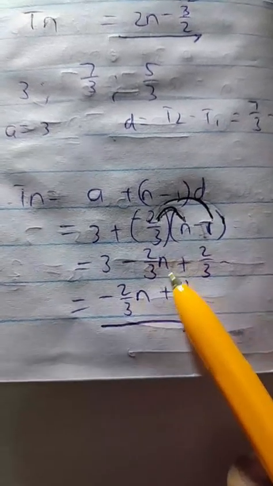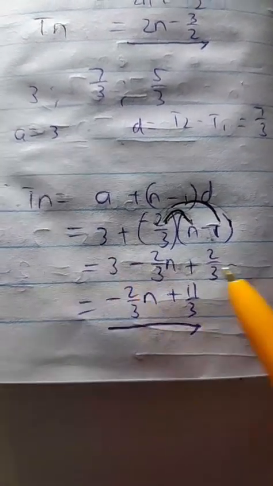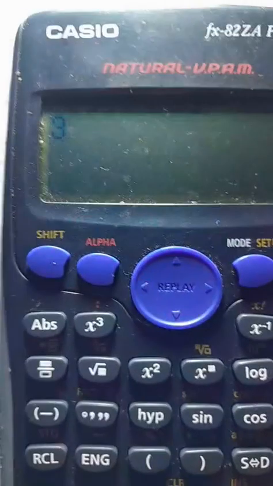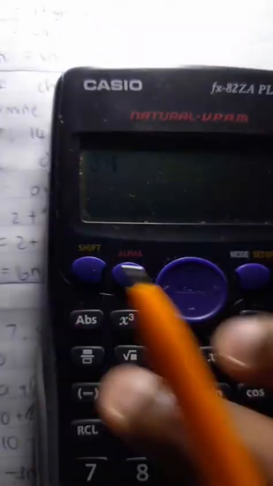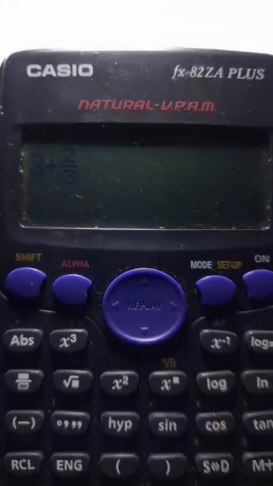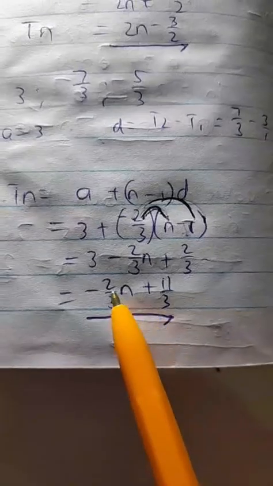Then we add the like terms. Negative 2 over 3n is our first term. Then we follow it with 3 plus 2 over 3. What's 3 plus 2 over 3? You take your calculator again, you just say 3 plus 2 over 3. And the calculator will give you an answer of 11 over 3. Then there it is. Minus 2 over 3n plus 11 over 3.